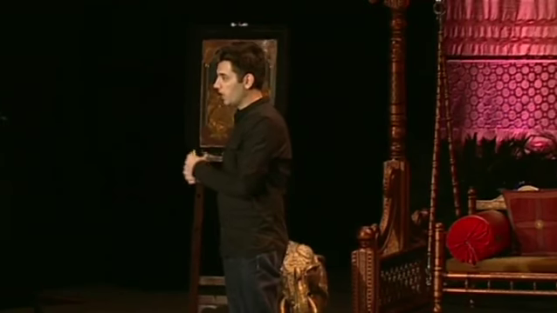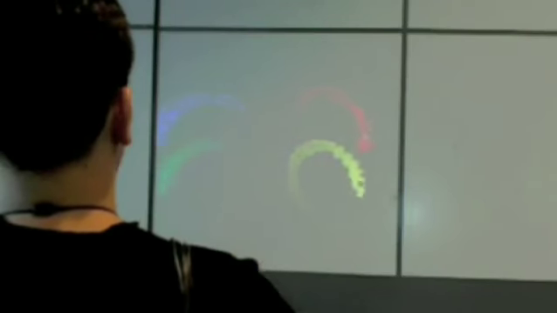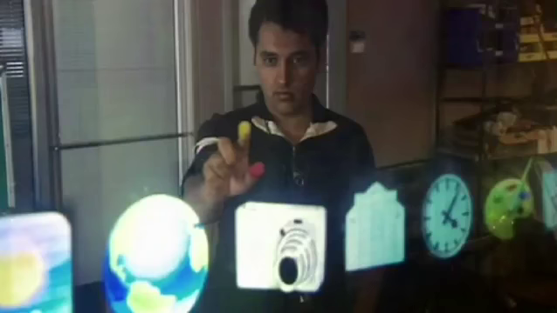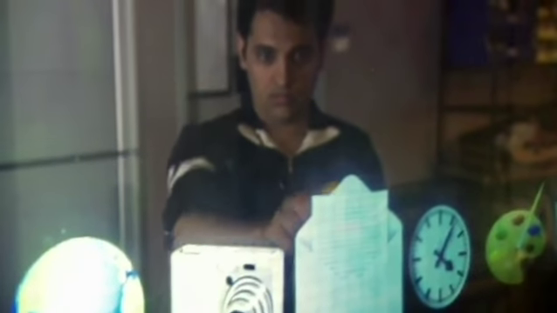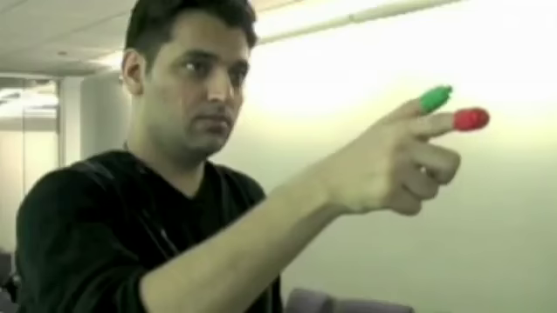You can start using any surface or any wall around you as an interface. The camera is tracking all your gestures. Whatever you are doing with your hands, it's understanding that gesture. If you see, there are some color markers that we were using in the beginning version. You can stop by a wall and start painting on that wall.